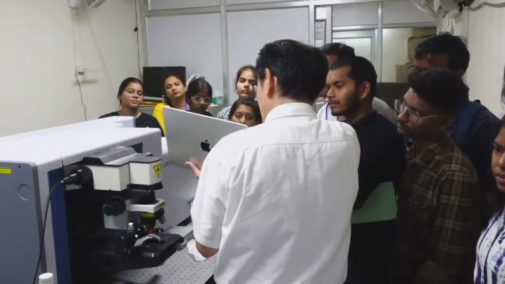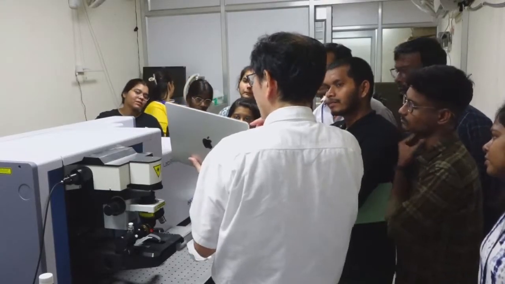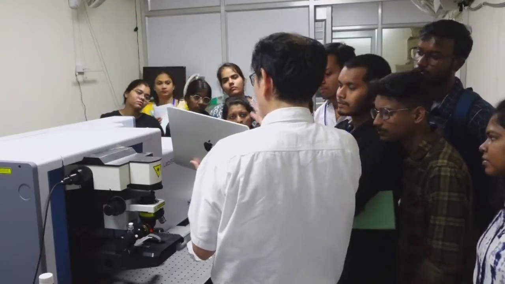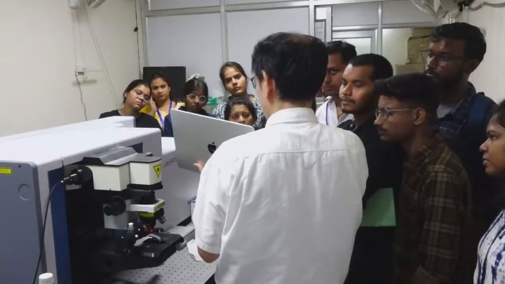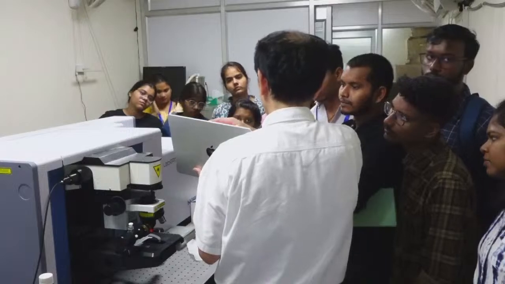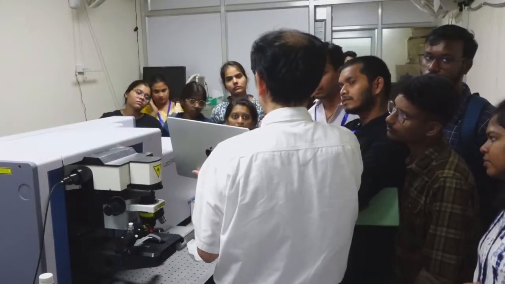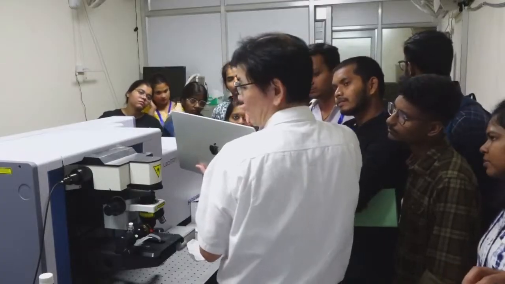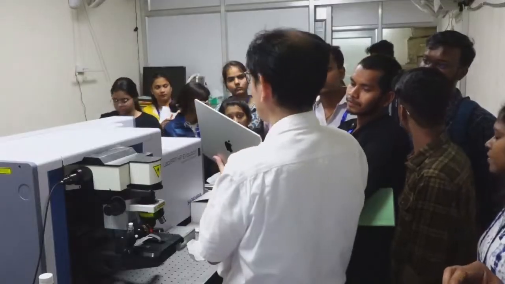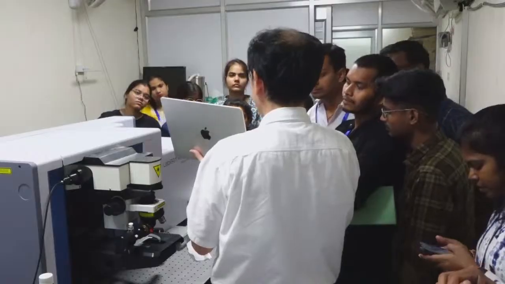Now the signal count is nearly 50 counts. So when we prepare a figure to publish a paper, we gather 1 million counts or so. This data is obtained in 24 seconds: 6-second exposure, 4 times accumulation, 24 seconds.